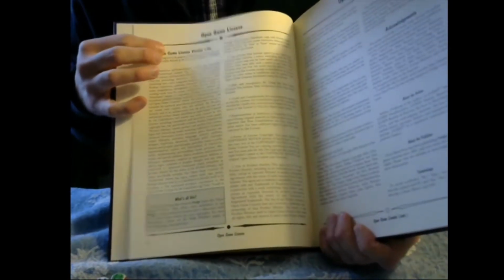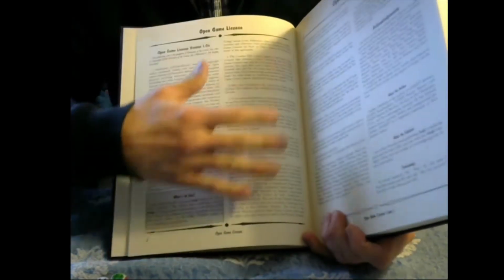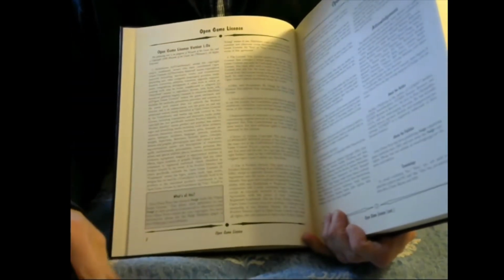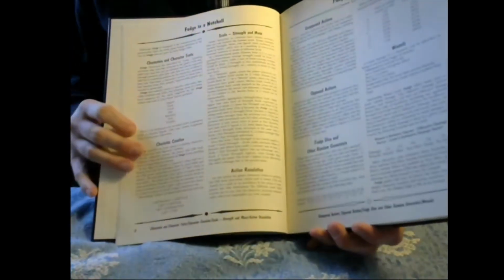So here's something. It's OGL. It's Open Gaming License. If you include this, you can write adventures and versions of Fudge or your own game based on Fudge. So that's really great. And table of contents.